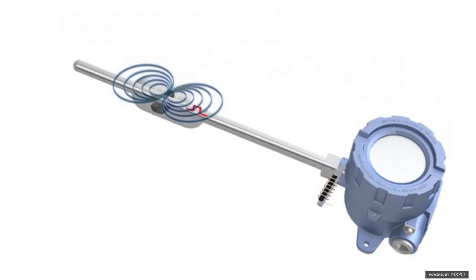So with magnetostrictive technology, it is a float-based technology. So we have a float around a pipe, and inside of that float is a permanent magnet. What we do is we interrogate the element. So you have a sensing element that runs down the entire length of the pipe. It's interrogated with an electric pulse, and that pulse creates a magnetic field around the element.